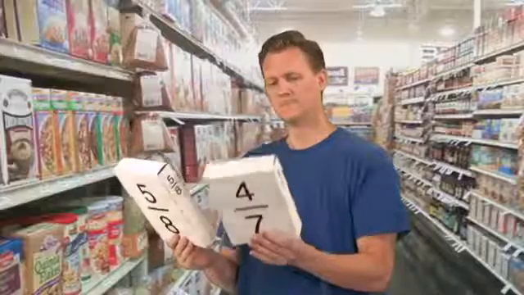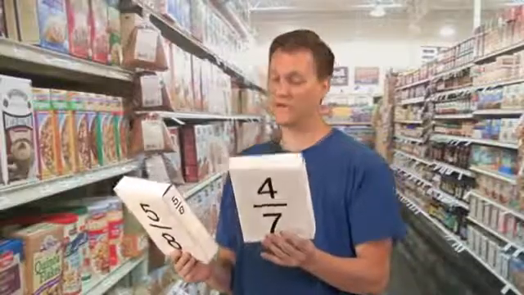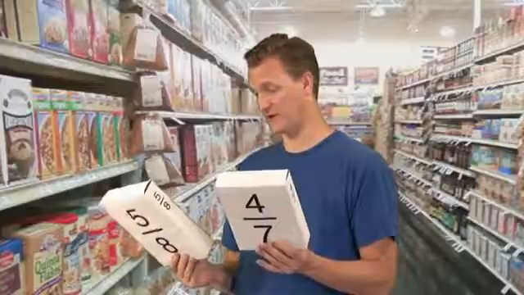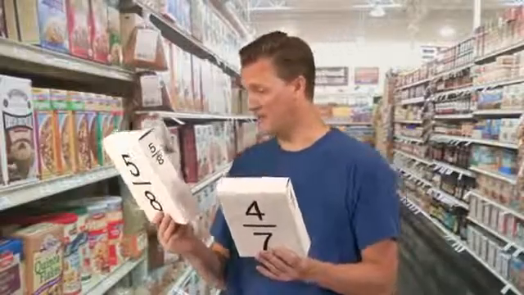In this video, we're going to learn how to compare fractions. This fraction has 25% more fiber than this fraction. Ooh, but this fraction has trisodium phosphate. Well, it's not quite like that. Comparing fractions just means telling which one is bigger.